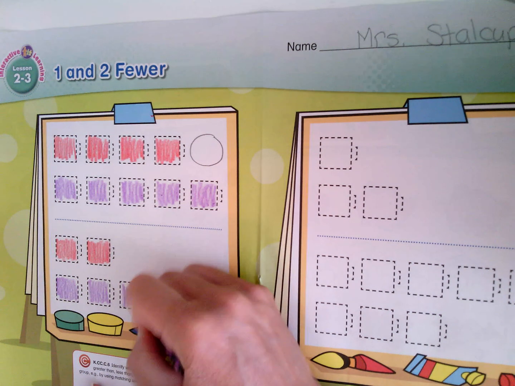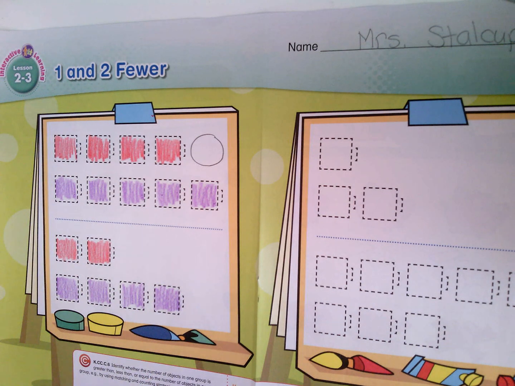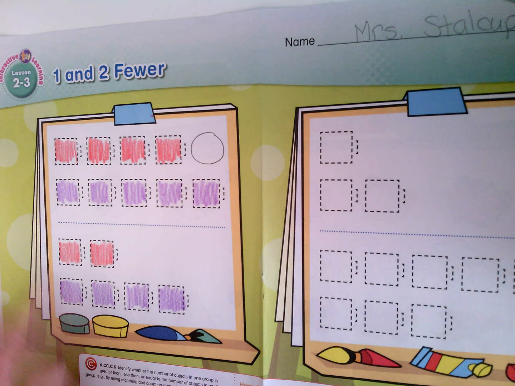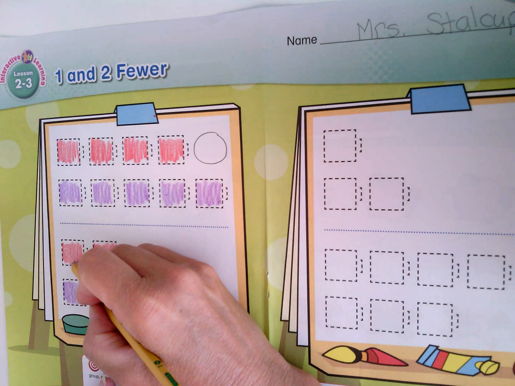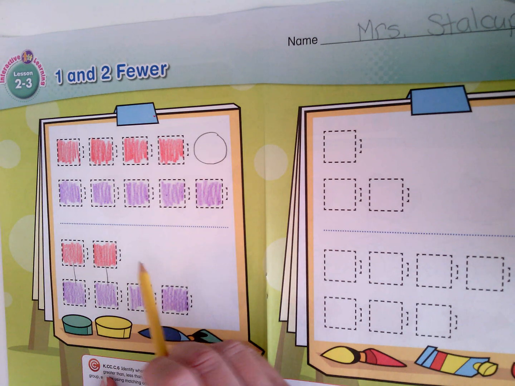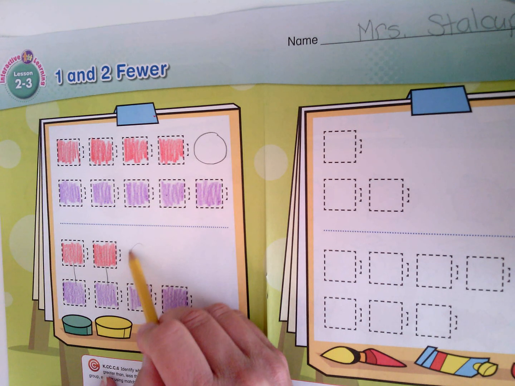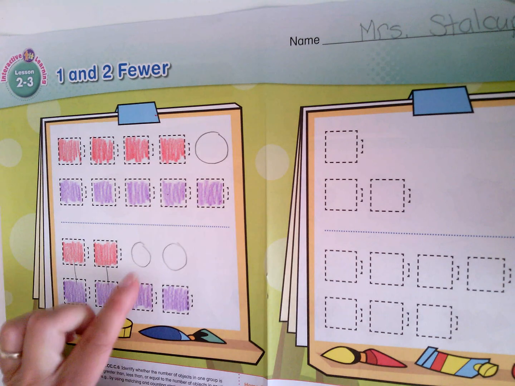Now get your pencil. We're thinking which row has fewer. I bet you said the top row, but we want to know how many fewer. So these guys would need a partner. Oh, 1, 2 fewer. So the top row has 2 fewer than the bottom row.